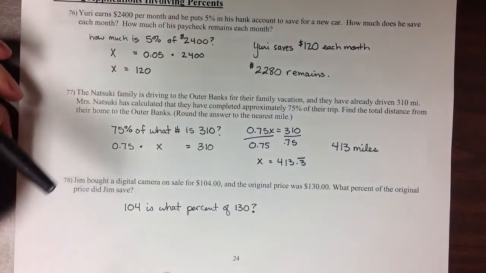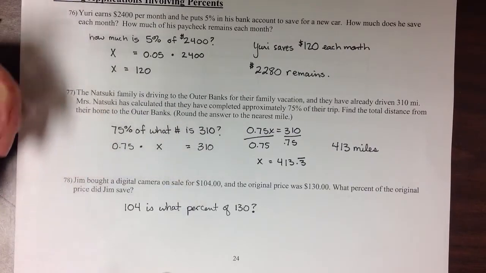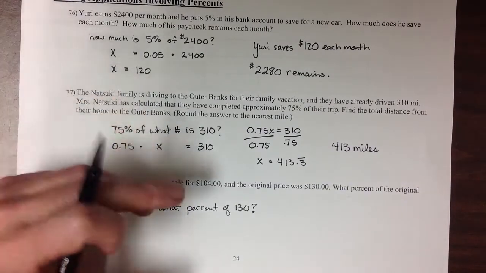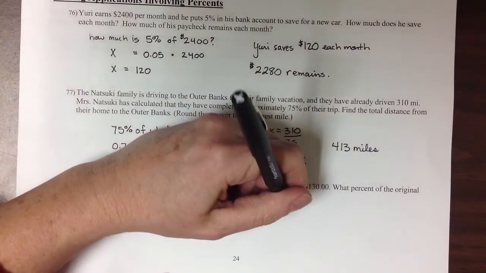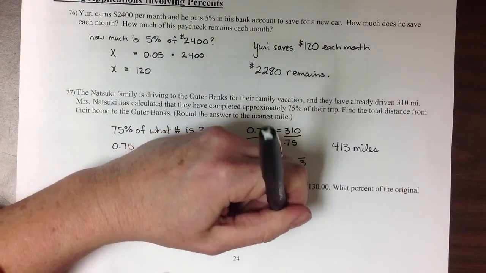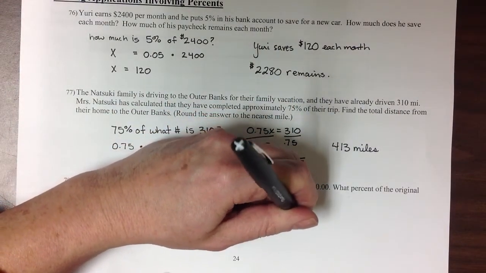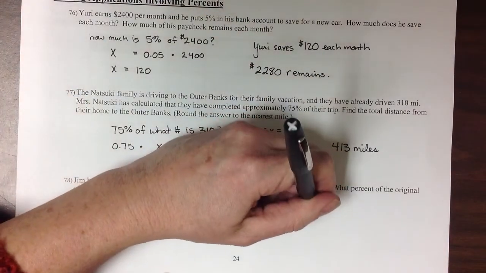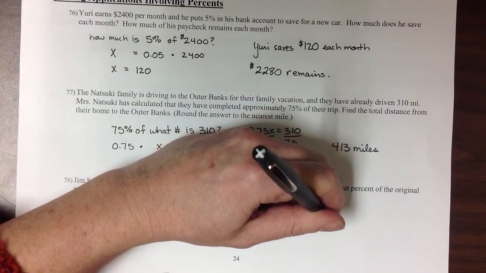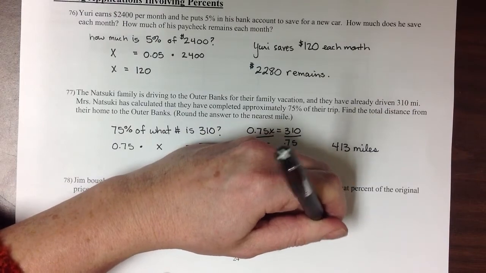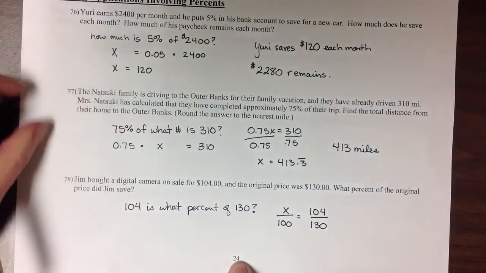I'm going to use the proportion to solve this one so that I don't have to worry about converting that percent in and out of its decimal form. So if I put x over 100, because that's where the percent goes, it should equal 104, which is the part, out of 130, which is the whole.